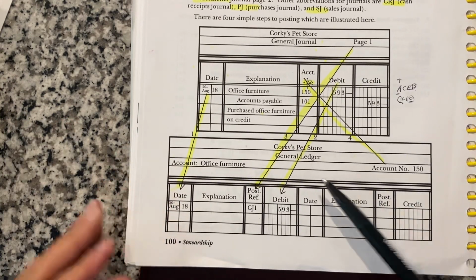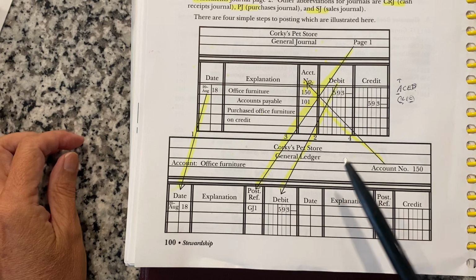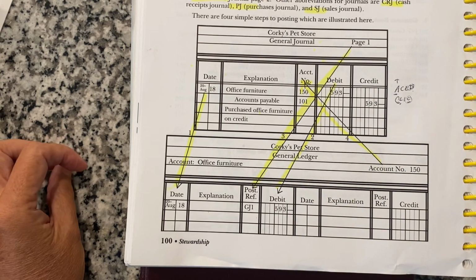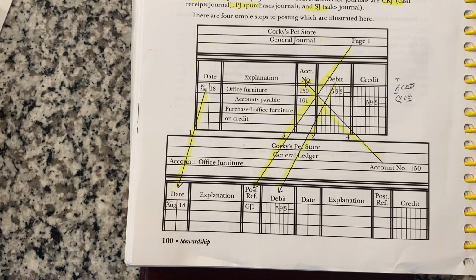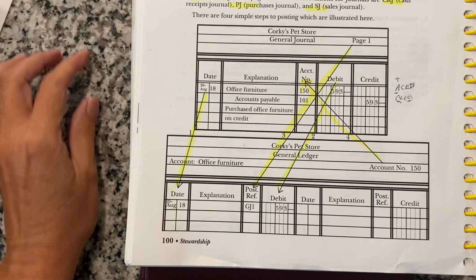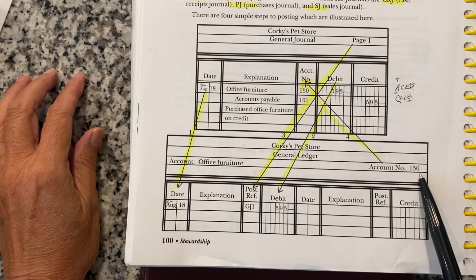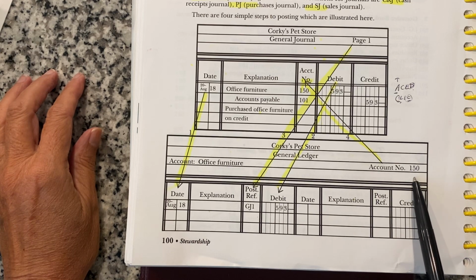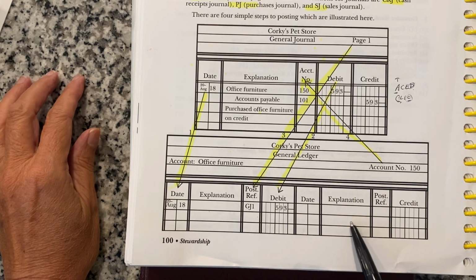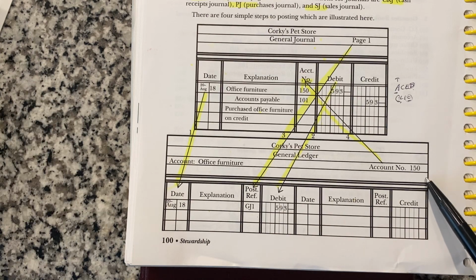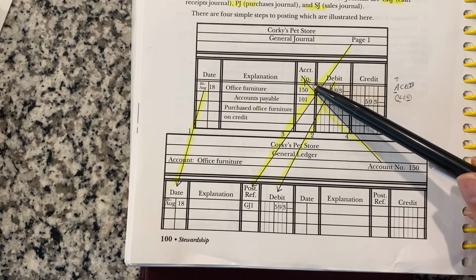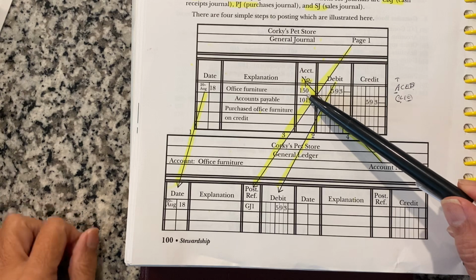Now you can see, this is our general ledger. The ledger is where we're going to put it in our library ledger, right? And this is our journal. So first of all, we're going to look here. This is going to be account 150. So it's in the 100s, so you know this whole thing is going to be just about assets. So we have an account number 150, and we put the account on our general journal, so we know where to find it in our ledger.